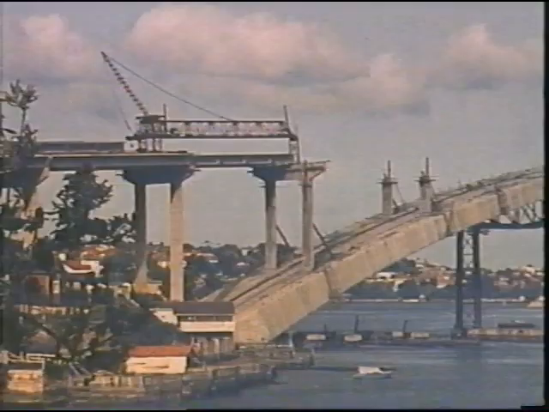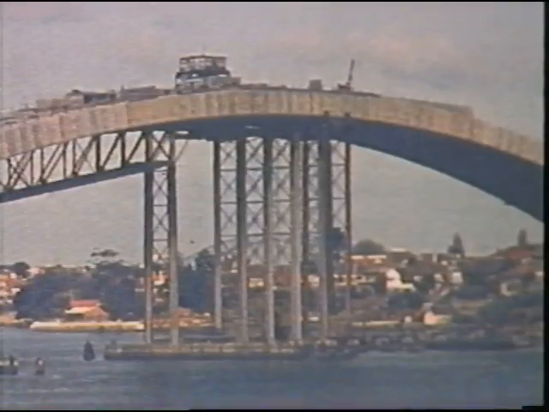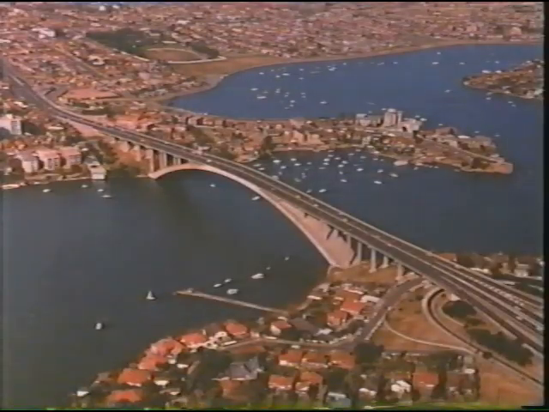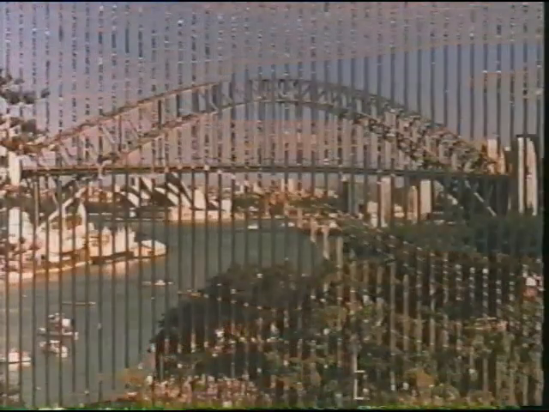G'day, mate. This is the Gladsville Bridge in Sydney, Australia. The Gladsville Bridge is a concrete arch bridge. It's 1,000 feet long. This is the Sydney Harbour Bridge.